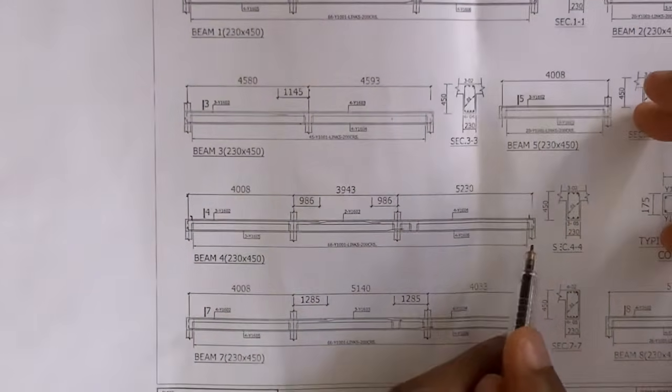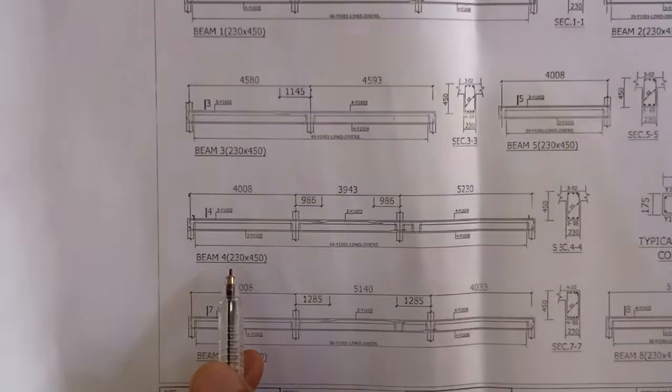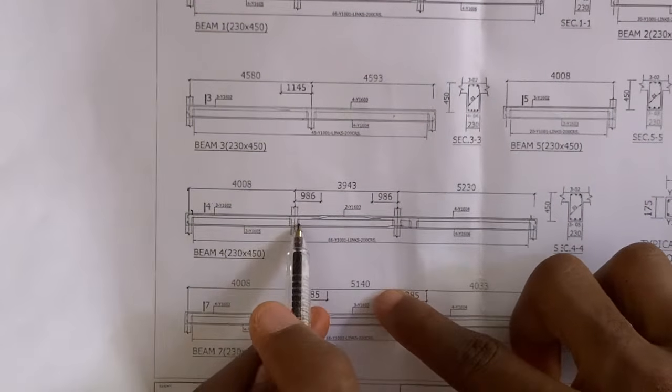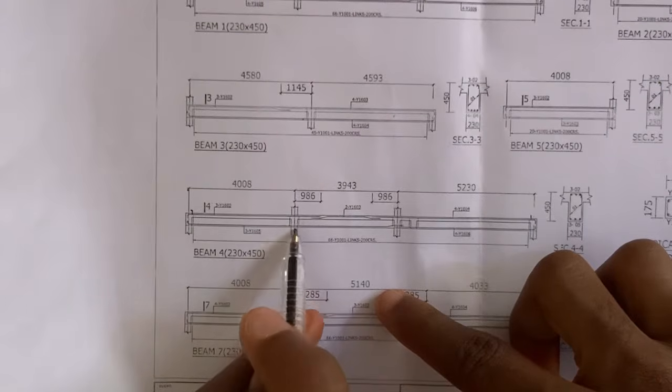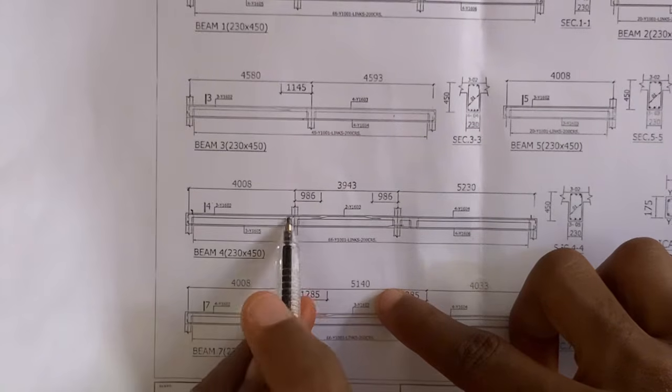Now remember I told you that this beam 4 is intersecting beam 10A. So this is beam 10A that we measured before. Now we have to minus this 230 from it.